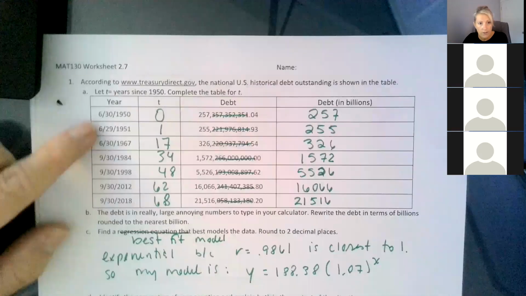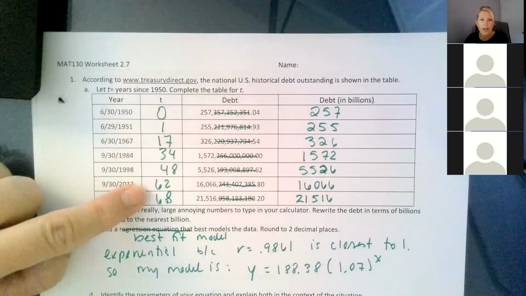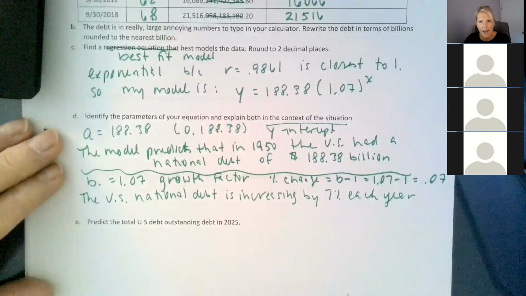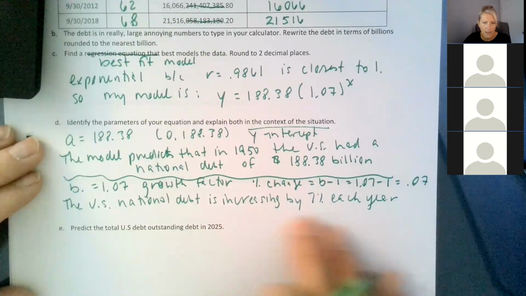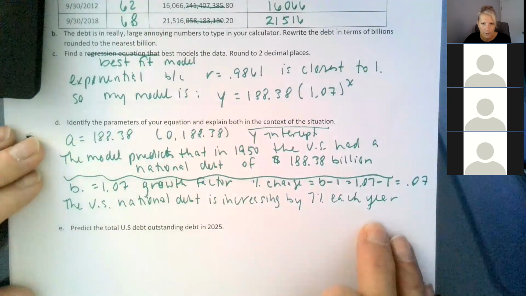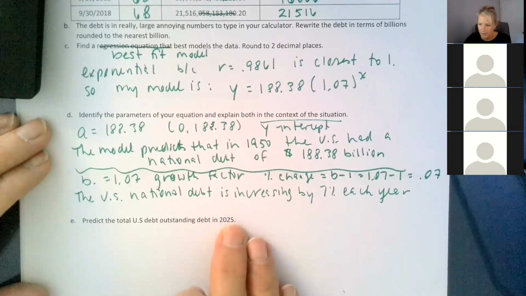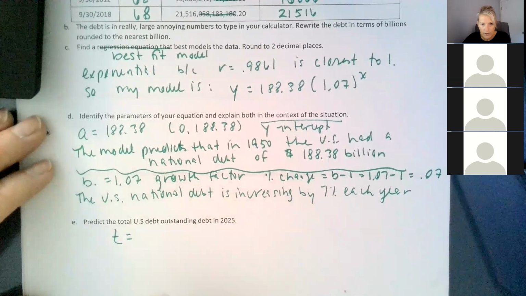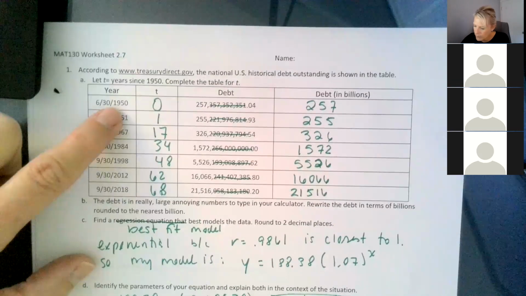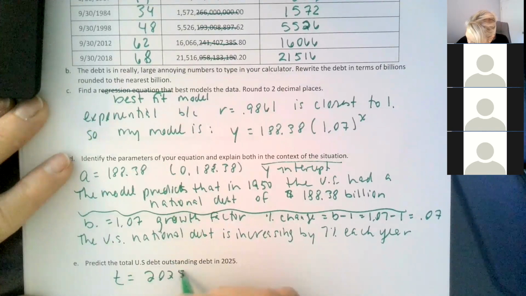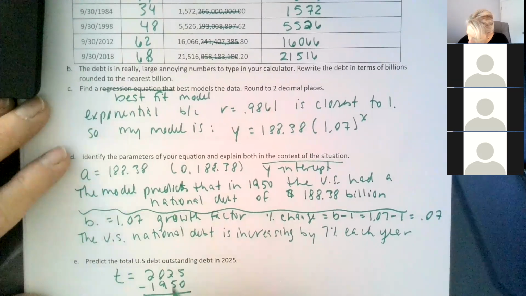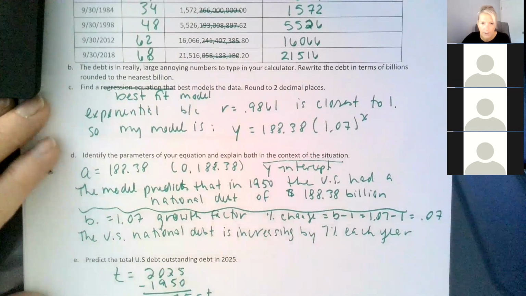Okay, so even though the years up here are not increasing by 1, you can't find this percentage growth by hand because they're not increasing by 1. So it's not accurate. So that's why you need the model from Desmos. And this is what it means to interpret in context of the situation right here. Okay. Then it says, predict the total US debt outstanding in 2025. So I need to know what year that is, right? Because I'm not going to look up 2025 because I'm using this base year of 1950. So 2025 minus 1950. If you're not sure, type it in your calculator to get T equals 75.